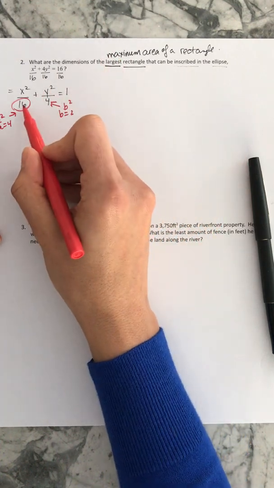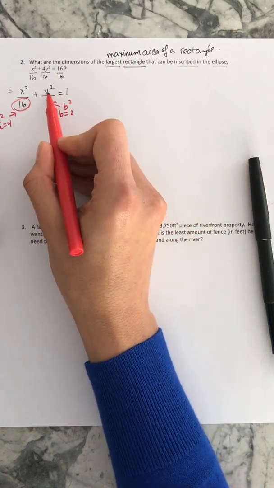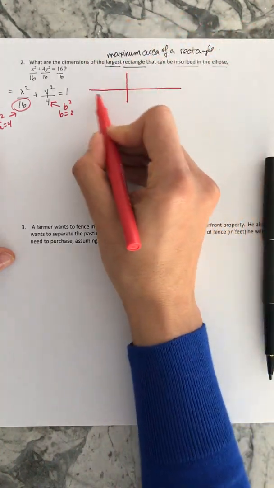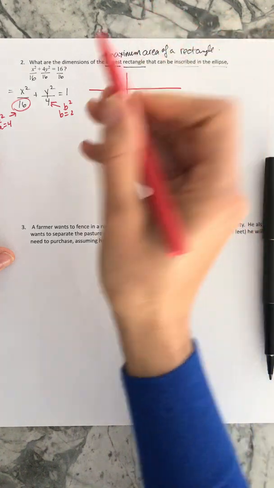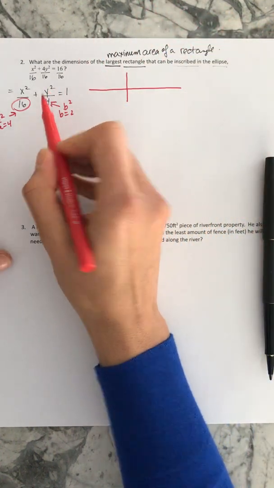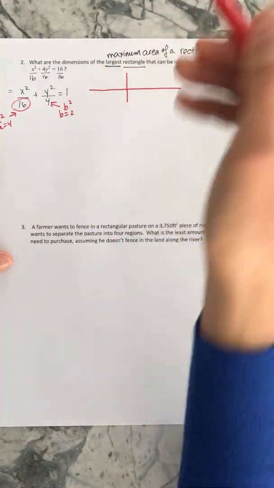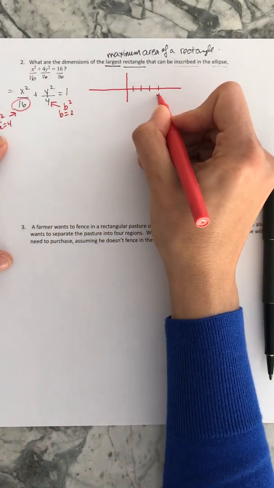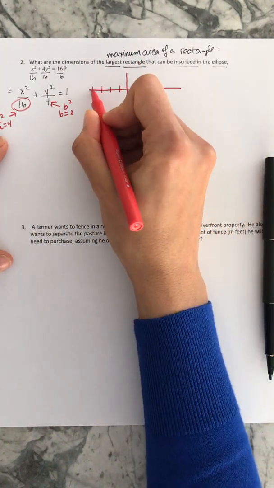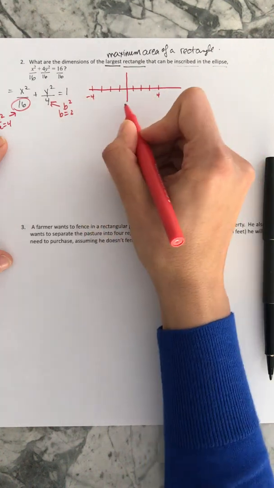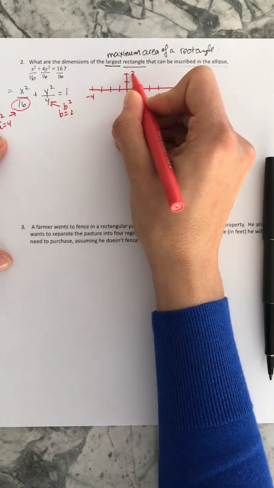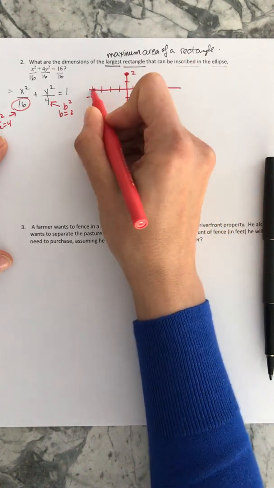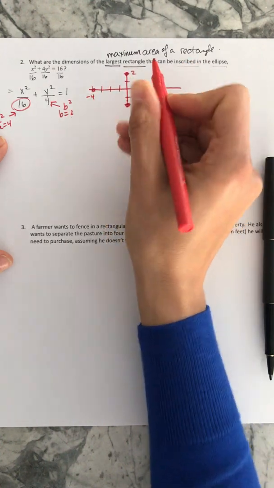And because the larger number is under x and it's not under y, this ellipse is going to be long in the x direction, not in the y direction. If the 16 were under the y squared, it would be longer in the y direction. So I'm going to go out 4. 1, 2, 3, 4. 1, 2, 3, negative 4. And I'm going to go up and down 2. 1, 2, 1, negative 2. And I'm going to just kind of sketch this ellipse.